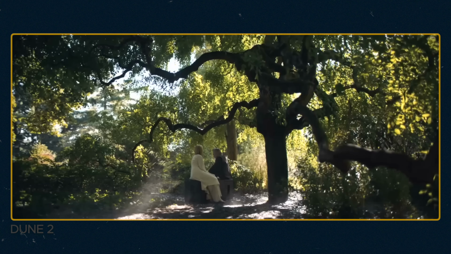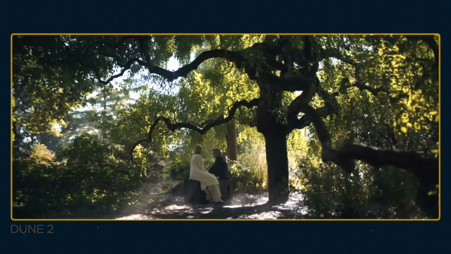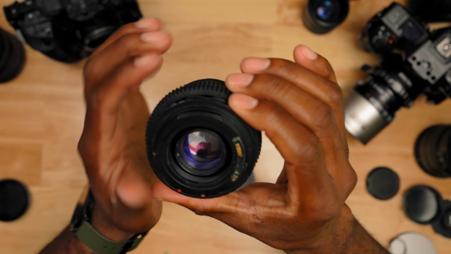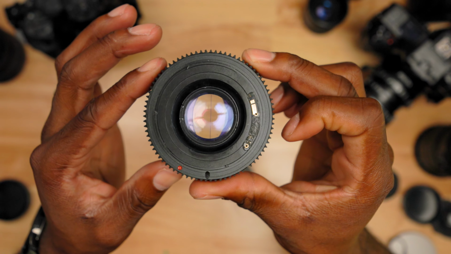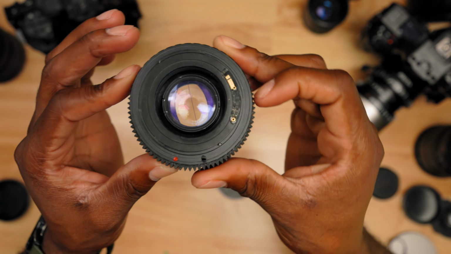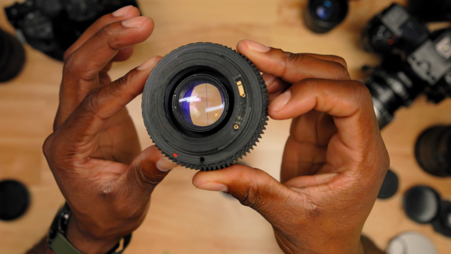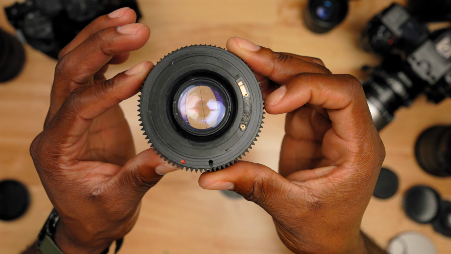However, due to their growing popularity, prices of these lenses are starting to creep up. The same Helios lens that I bought for $70 is now going for around $150. So if you're interested in vintage lenses, now might be a good time to grab one before the prices start to go up even higher.